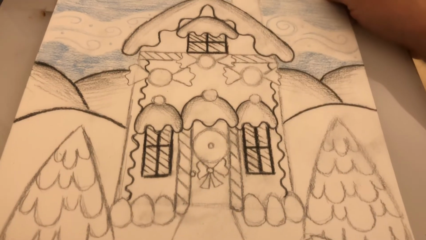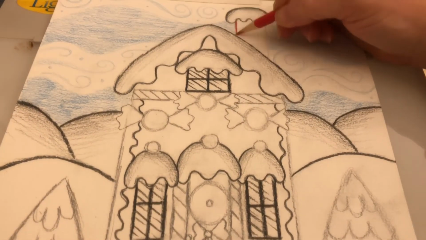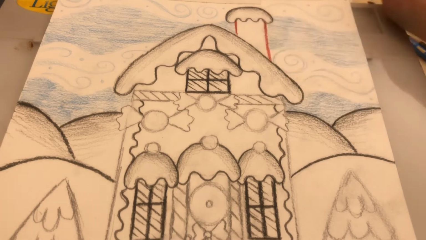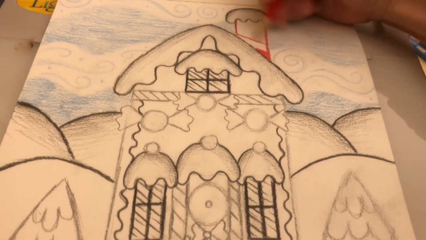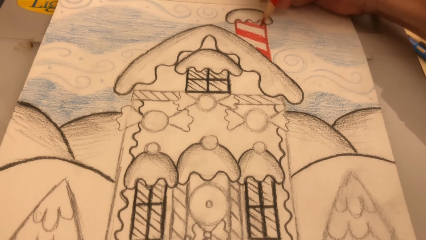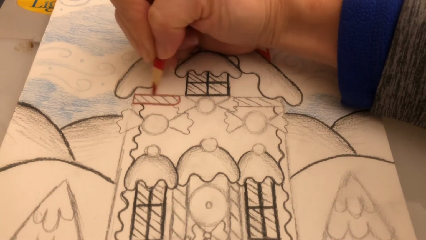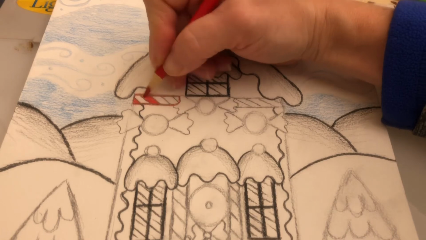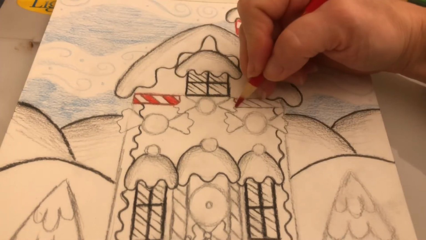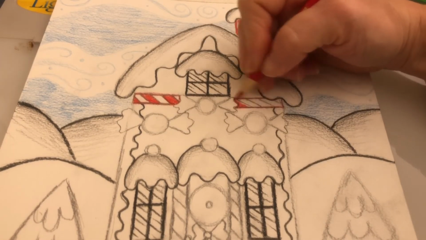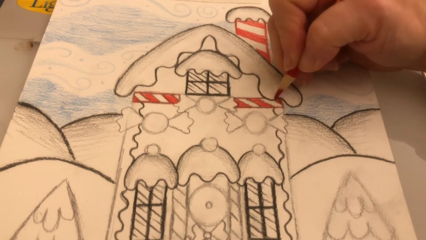Looking good. Let's change to red now. Starting at the top, I always like going from top to bottom. I'm just going to make it look like there's a giant candy cane chimney, so I'm making those red stripes. And all the candy cane parts we're going to fill in now with red and white. So it goes red, white, red, white.